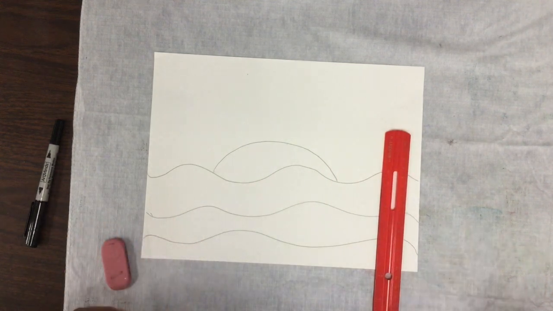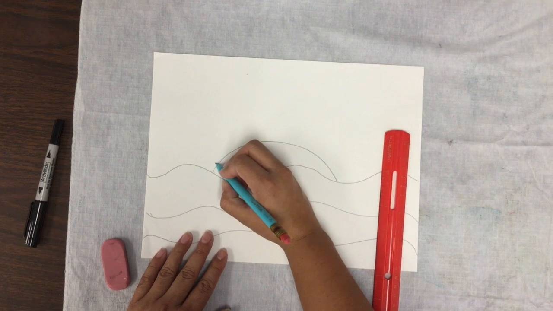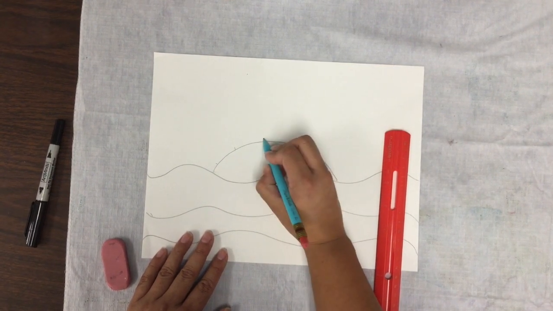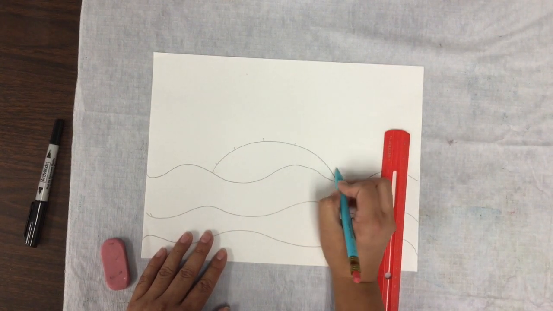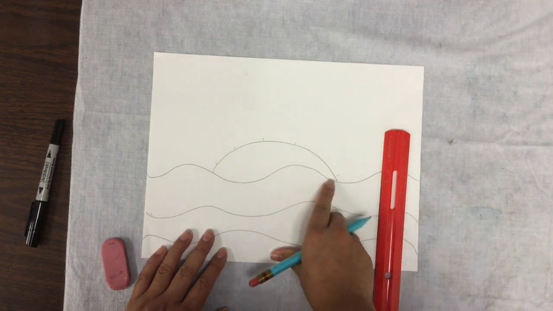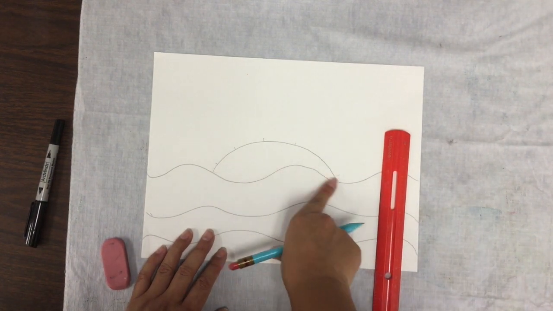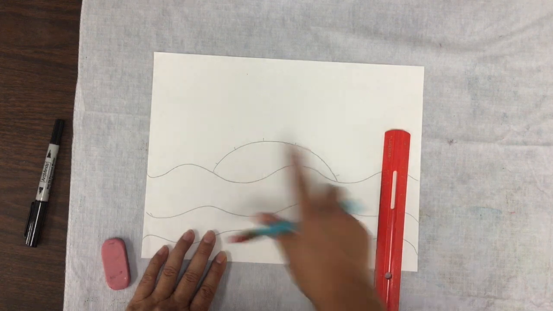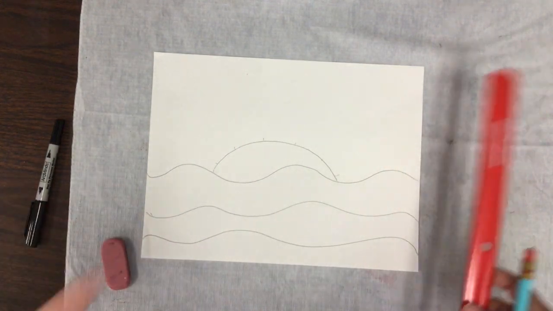And the way I did my sun in my practice image, the finished image, is I drew these little marks where I wanted my sun rays to come out of. So if I draw these little marks, it kind of looks like how we normally draw a sun in the sky with just the lines. But we're going to give it thick, big sun rays, okay?